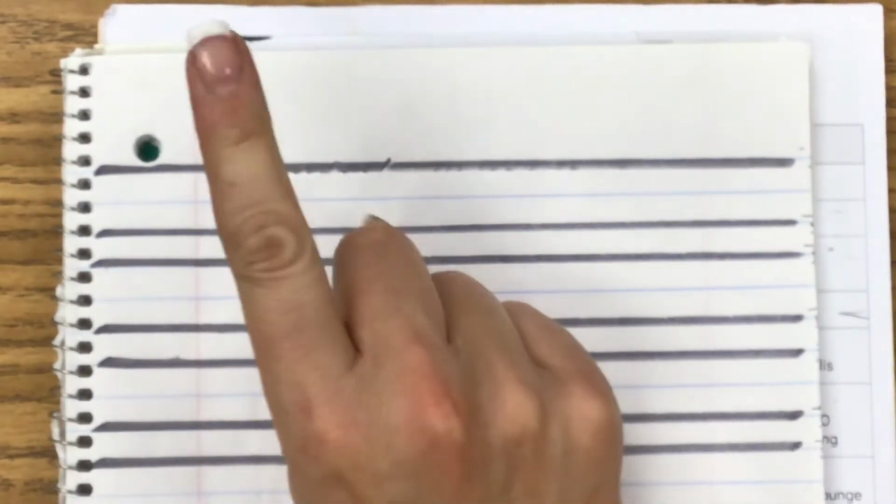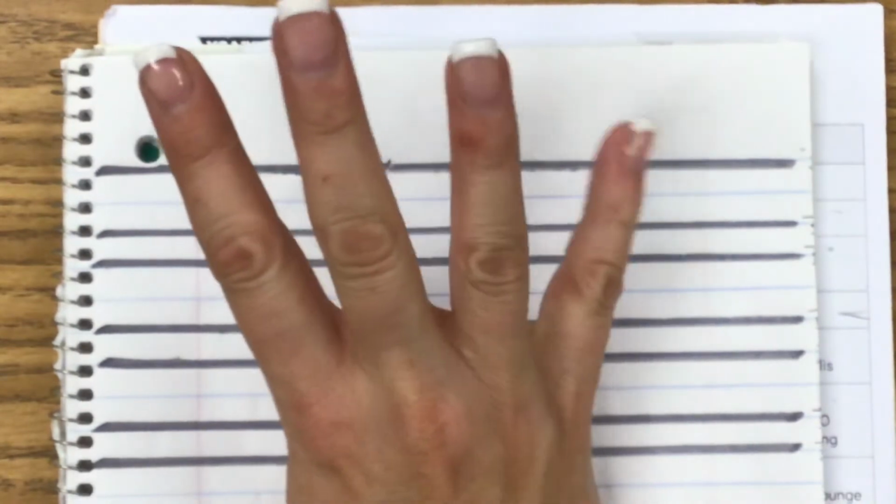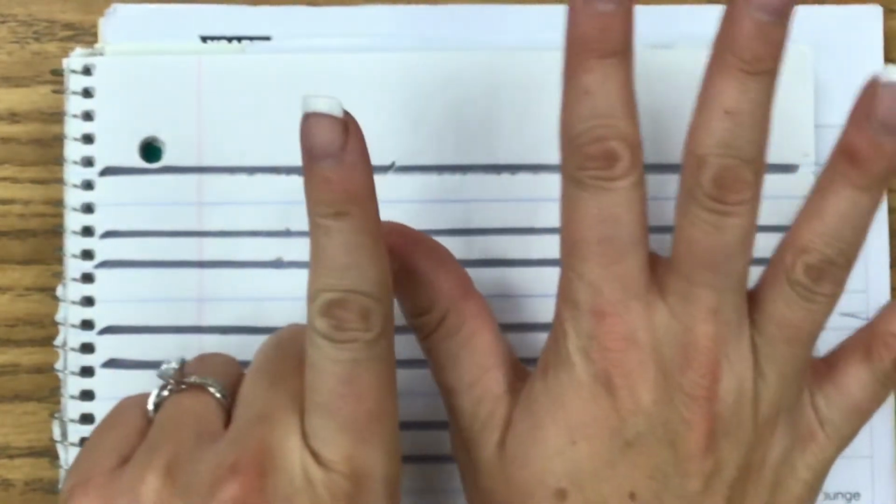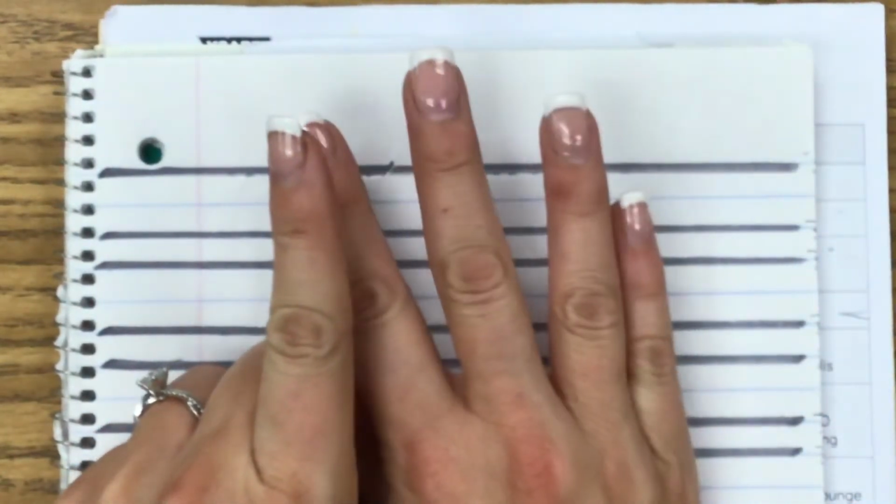Get your fist up. We're going to count it. I can sit on a pin. That is 6 words. Again, I can sit on a pin. 6 words we're in charge of writing. What was that first word?